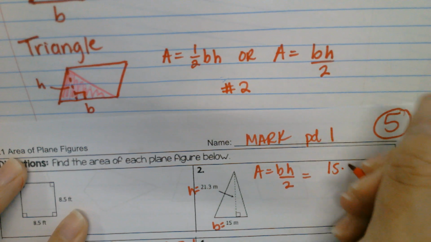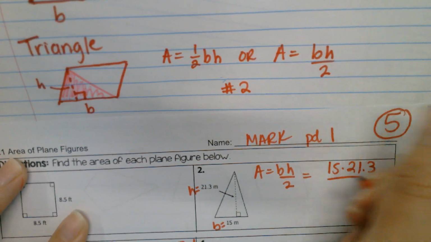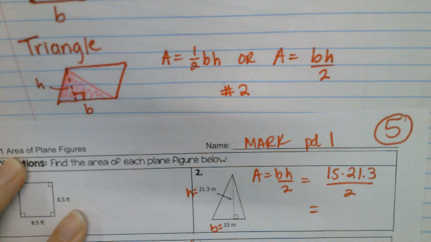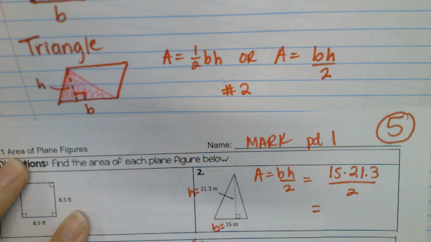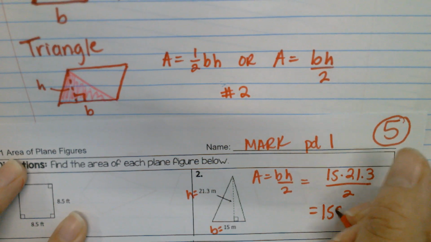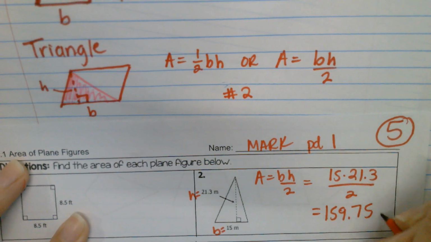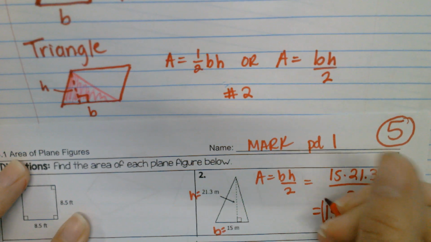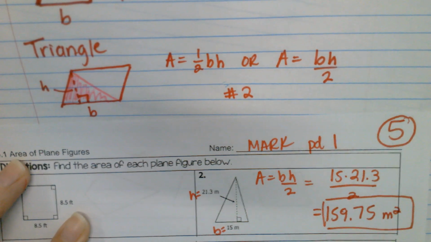I think it's because we're so used to saying it a certain way. That's totally fine. Go ahead and do that math for me. Same way as the other one. What did you get? 159.75 meters squared, because again, area.